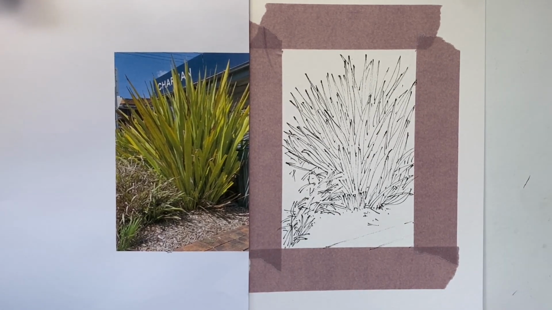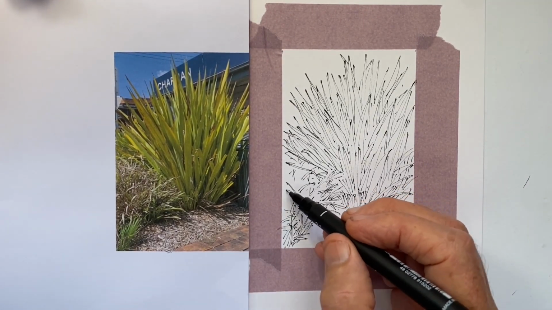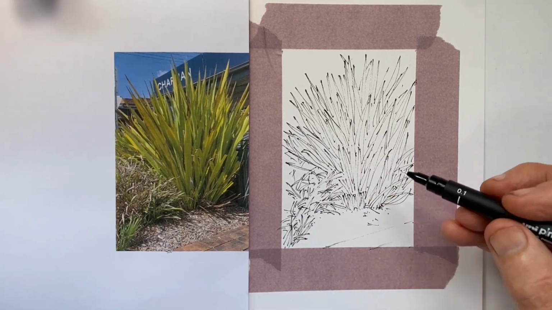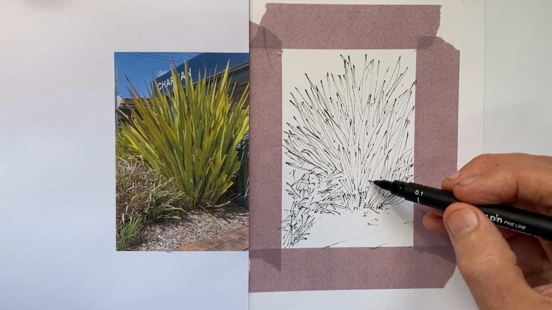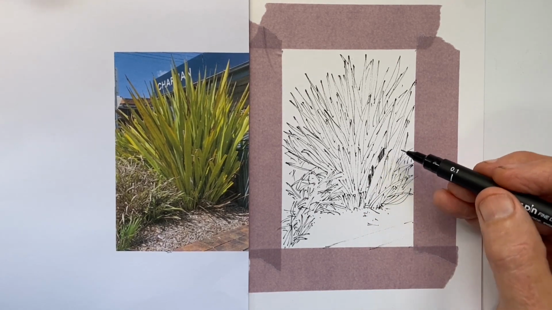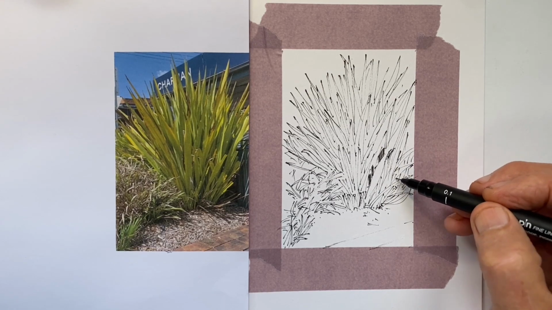Fourthly, a lot of this will be created by values, the very dark areas, and the silhouettes that these areas create. So it's very important to pay attention to these in the reference.